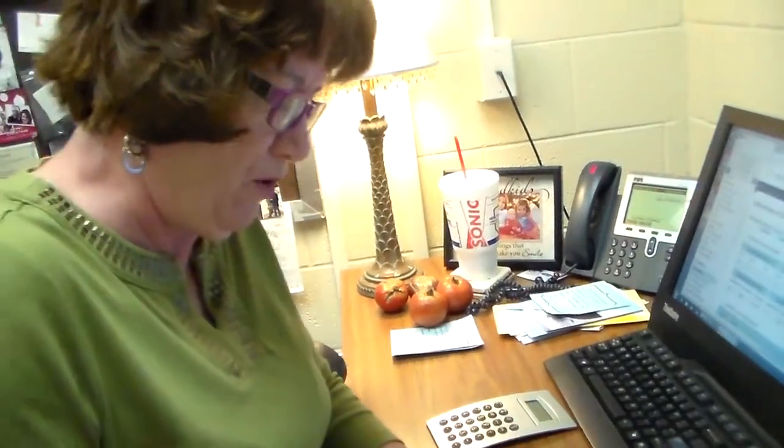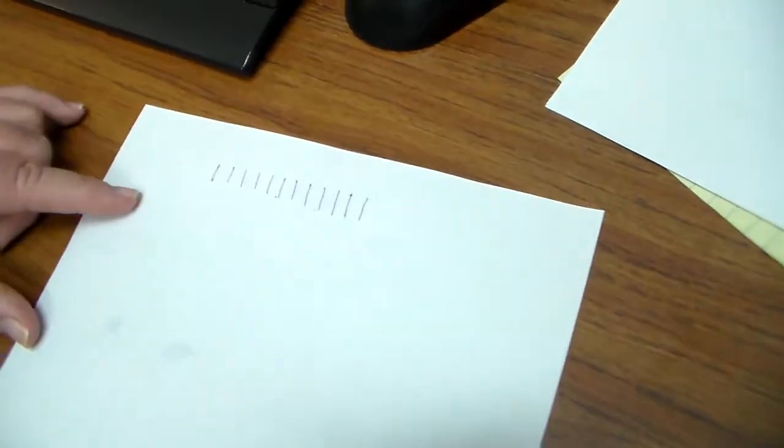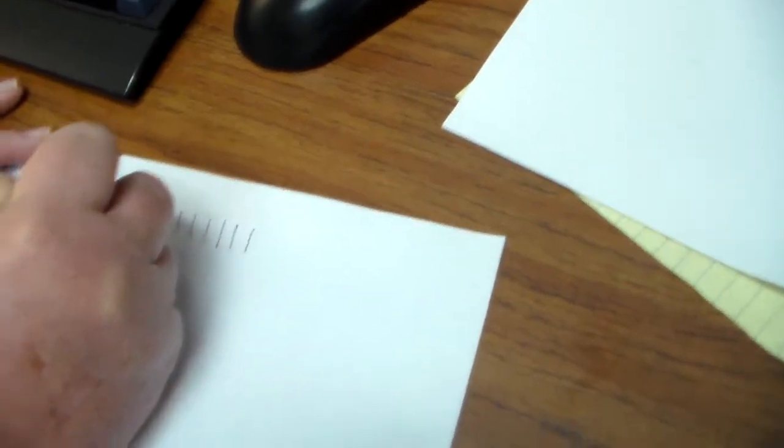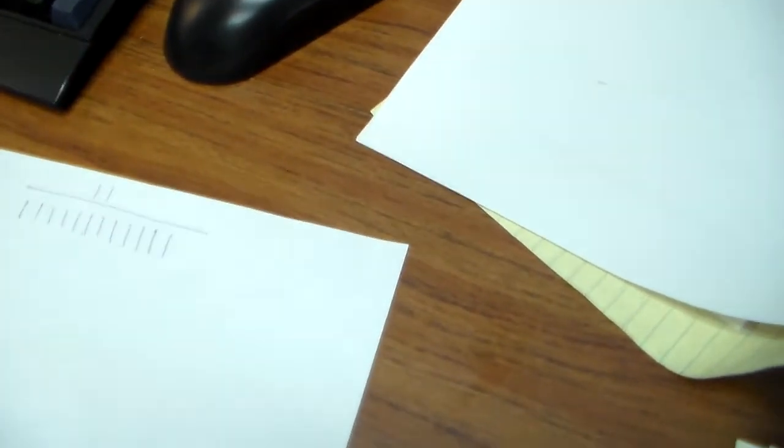So that equals 2/12. So over here, 3, 6, 9, 10, 11, 12. So I got 12 on the bottom, and I have 2 dominoes on top.